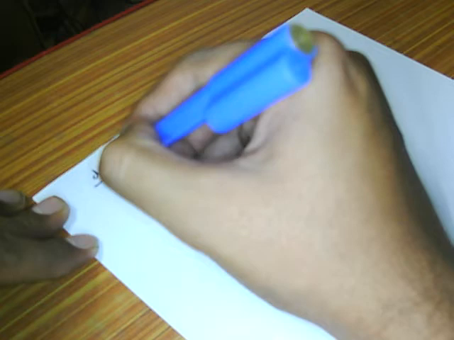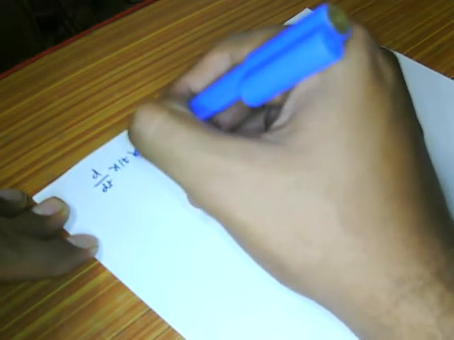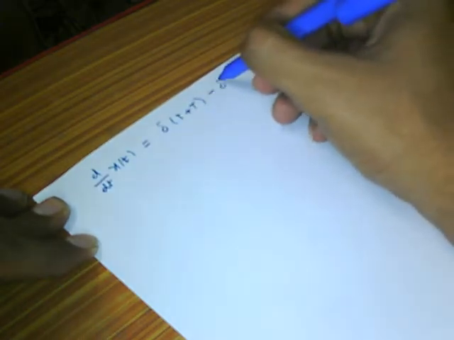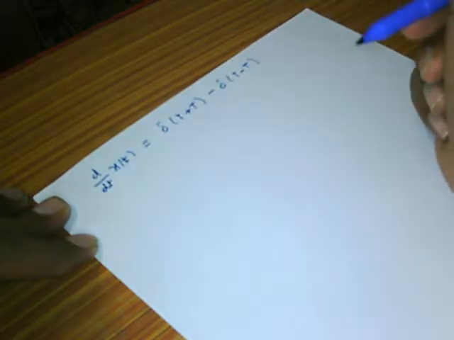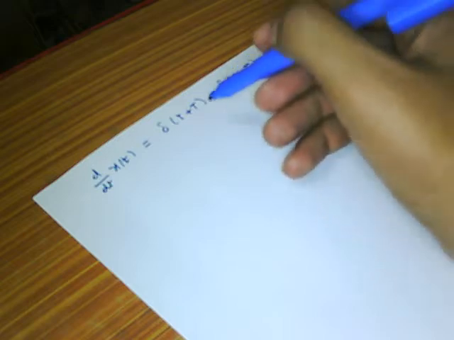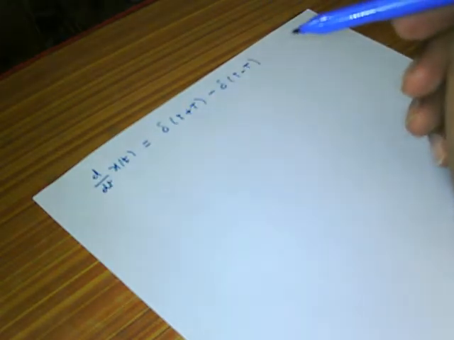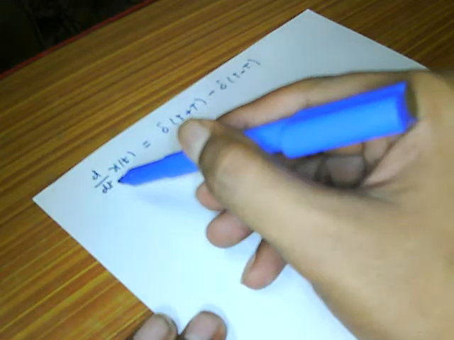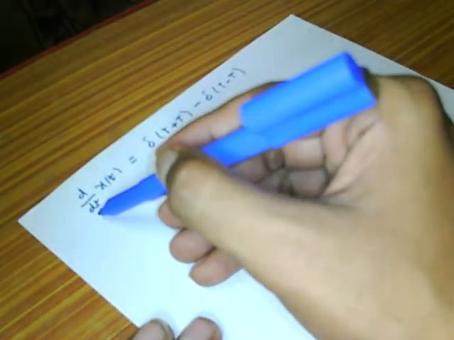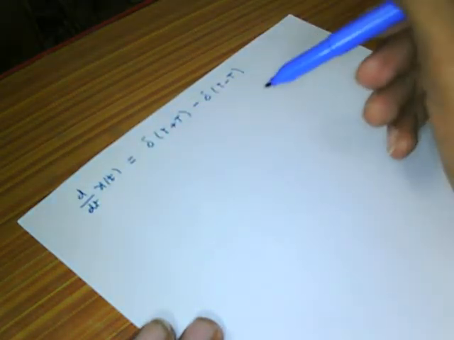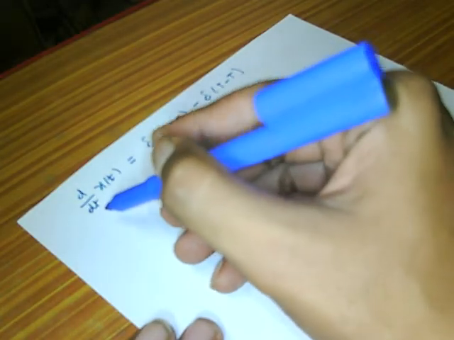We can write d by dt of x of t as delta of t plus capital T minus delta of t minus capital T. If we apply the Fourier transform on both sides, what properties do I have to use? On the left hand side I have to use the differentiation in time domain property, and on the right hand side I have to use the time shifting property. So let us use that.